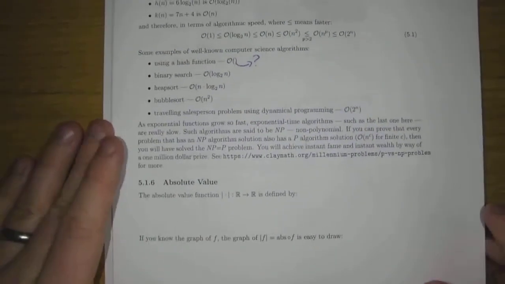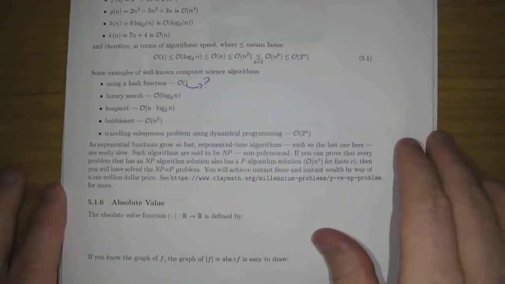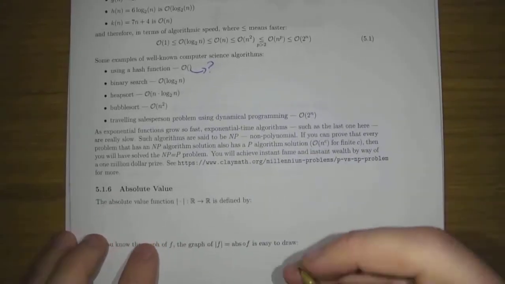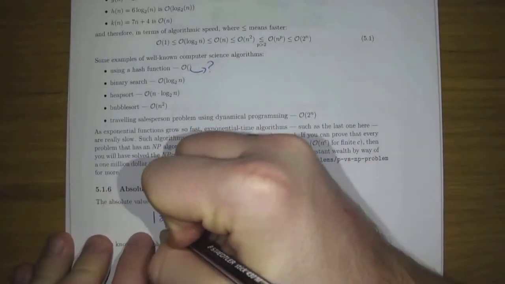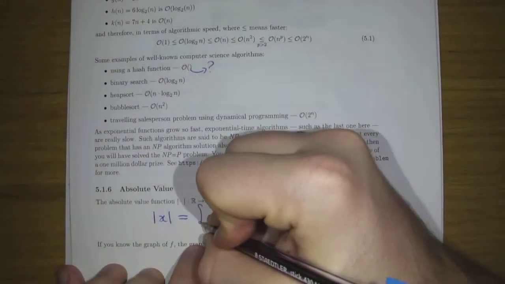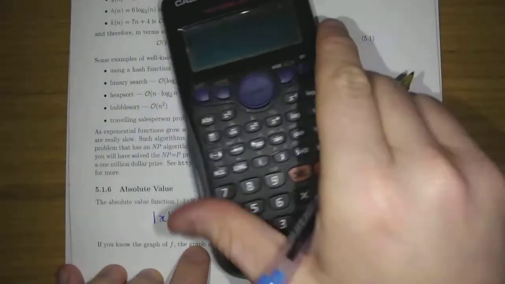Okay, the absolute value function. Now the absolute value function is something that you've known before. Like you know that, say, the absolute value of minus 2 is 2. I don't think you've ever seen it written down as a formula like this. So the absolute value of x is equal to. There's two things that can happen. You can give it something positive, in which case you get out the same thing again.